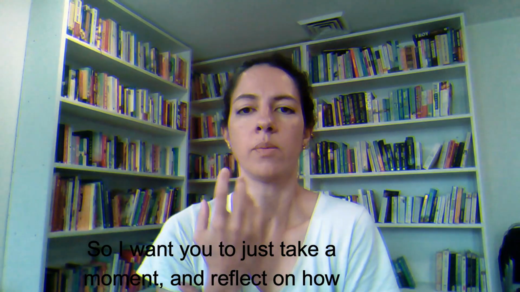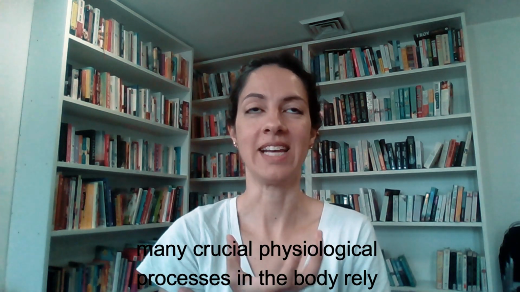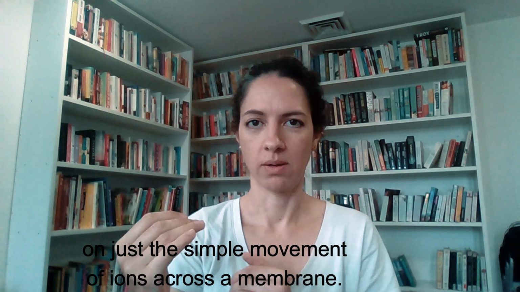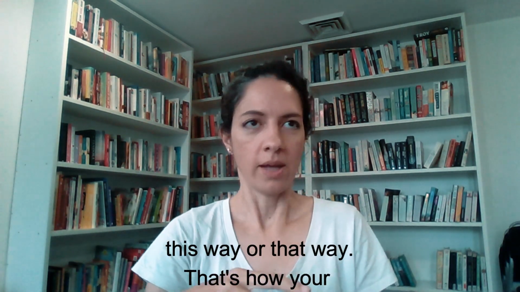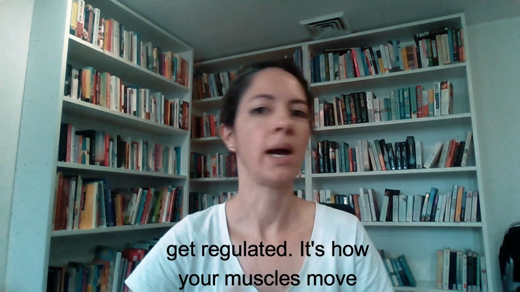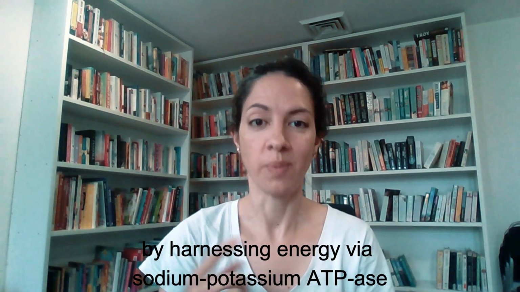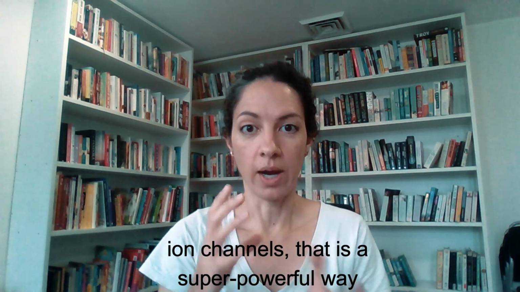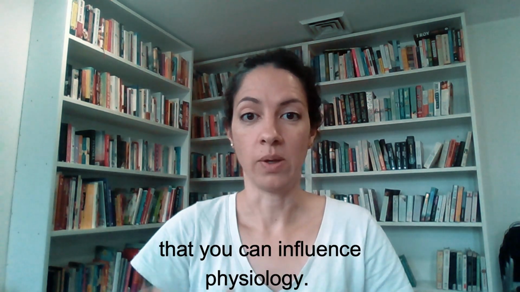So I want you to just take a moment and reflect on how many crucial physiological processes in the body rely on just the simple movement of ions across a membrane. The simple movement of sodium or potassium this way or that way. That's how your heart beats. That's how your brain synapses get regulated. It's how your muscles move by harnessing energy via sodium-potassium ATPase. So pharmacologically, if you can manipulate ion channels, that is a super powerful way that you can influence physiology.